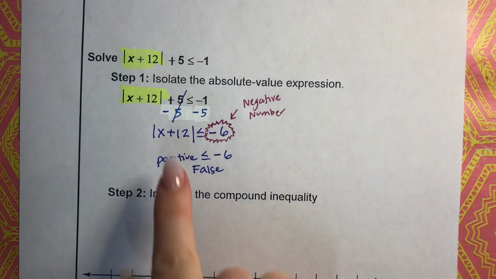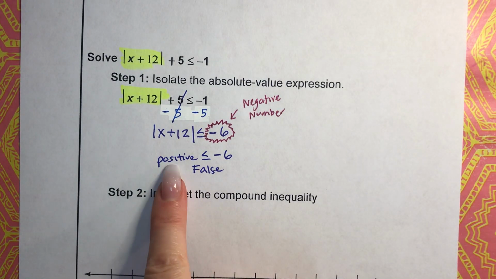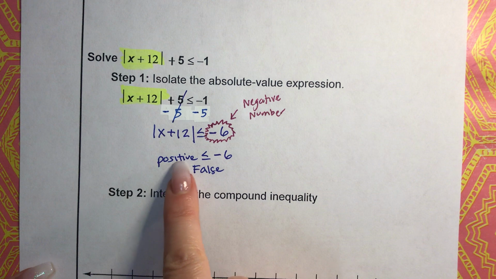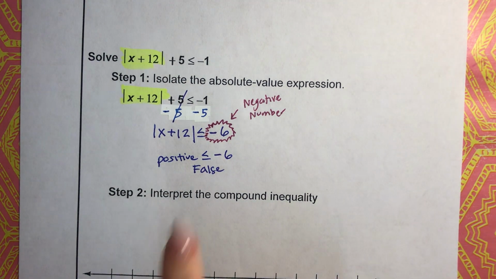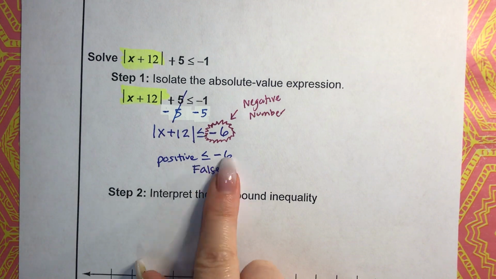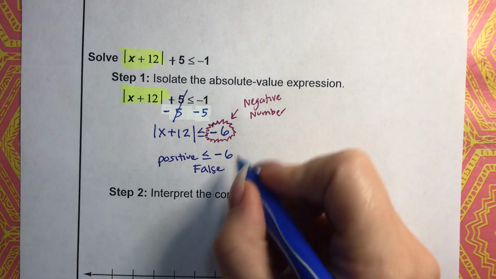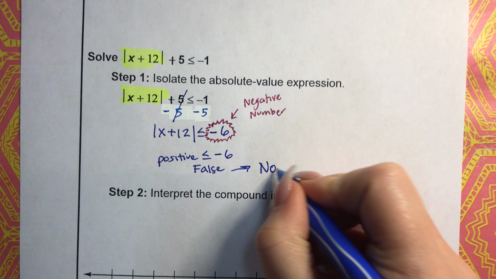Okay? So it doesn't matter. We're always going to have a positive number, and a positive number is never going to be less than or equal to -6. Positive numbers are greater than -6. So this is a false statement, which means our answer is no solution.